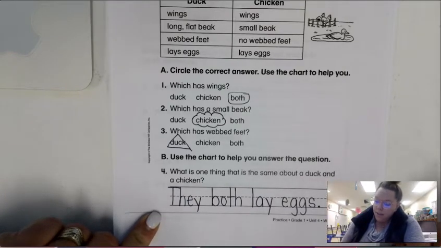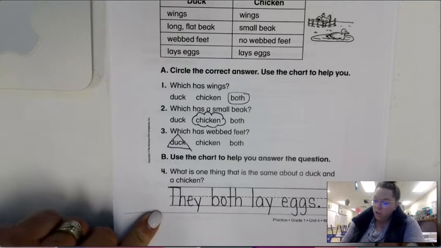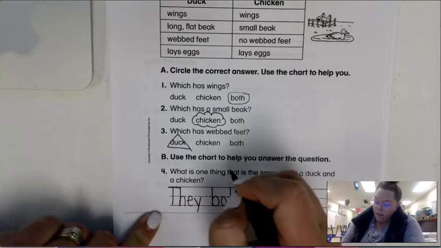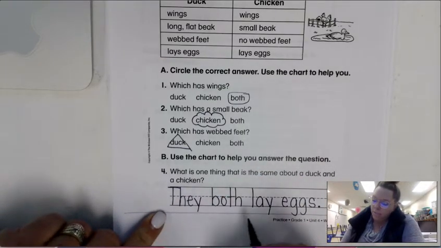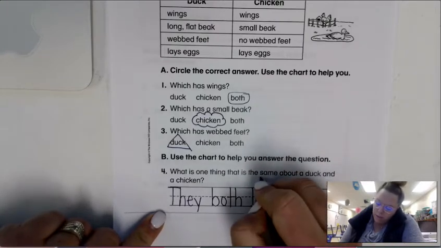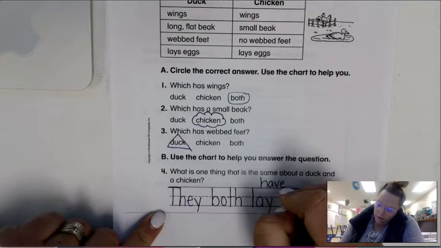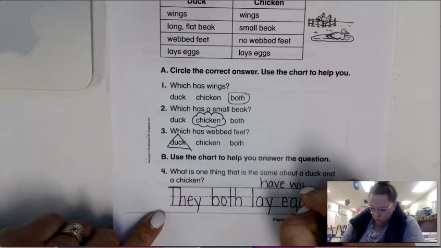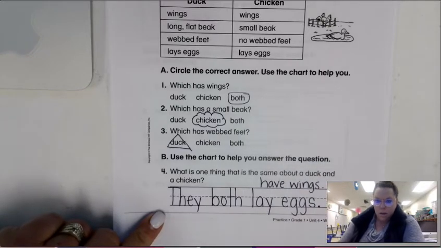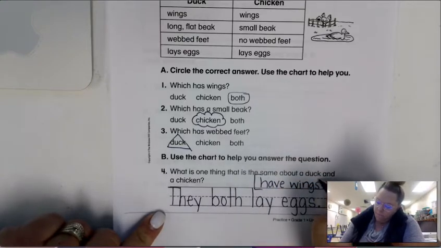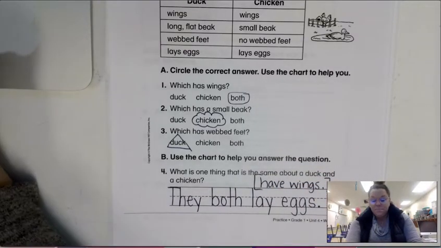If you wanted to say that the chicken and the duck both have wings, you could still start with they both, and then instead of lay eggs, you would say have wings. And then you would put your period after wings. Okay? So either way is super great with me.